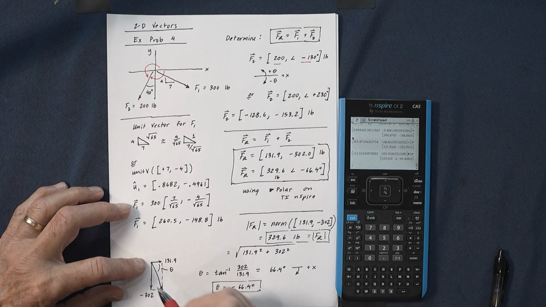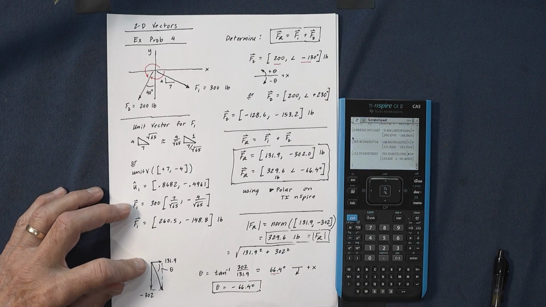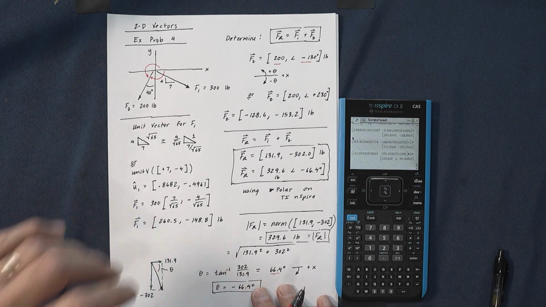The y component is 302. And so theta is the inverse tangent of 302 divided by 131.9. I get 66.4 degrees. And since that's down from the positive x, it's technically a negative angle. And so that's my resultant.